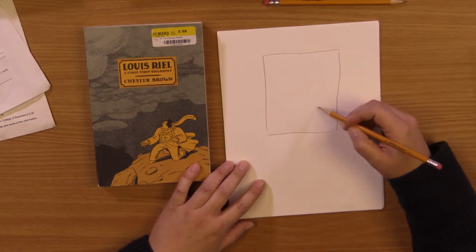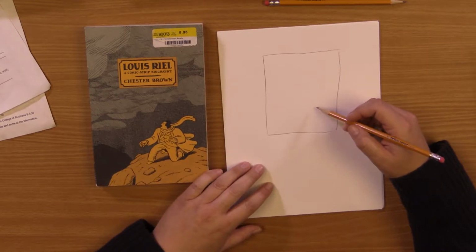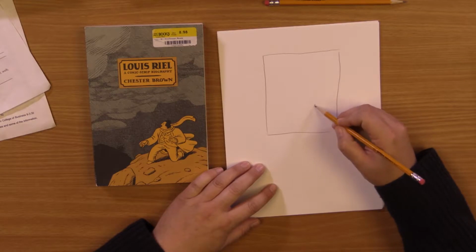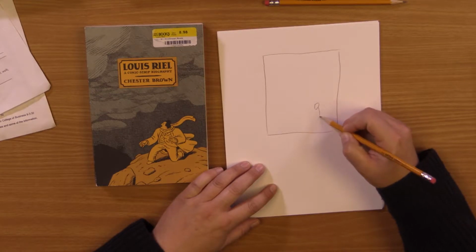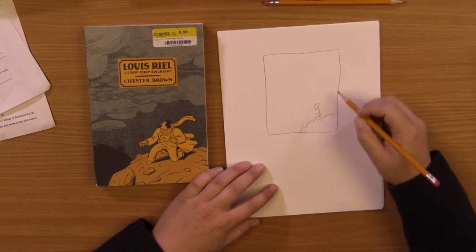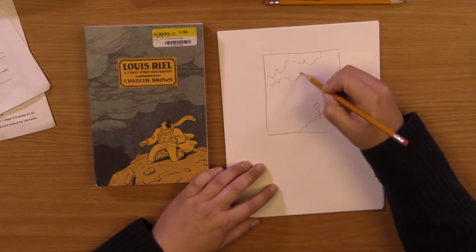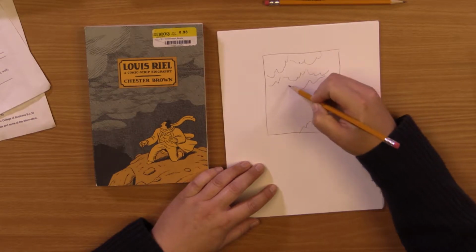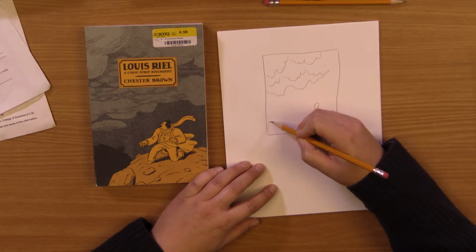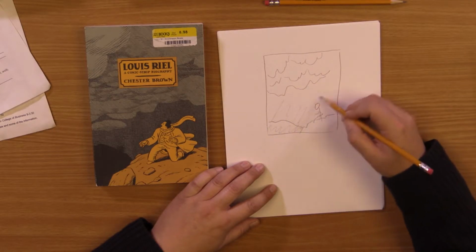So let's say we're planning the cover. Let's say we've written this book on Lewis Reel, okay? So I'm planning the cover. I'm going to draw a stick figure again, okay, remember? He's standing here looking up at the storm clouds. He's on a rock. Up here are all the storm clouds coming in, okay? And we have another mountain in the background. It's going to be all dark. This will be all dark.